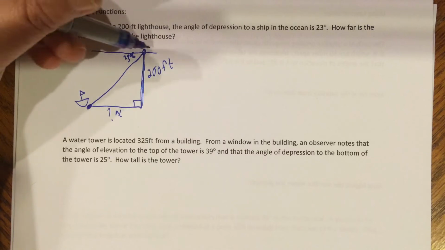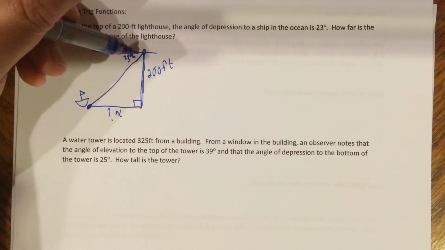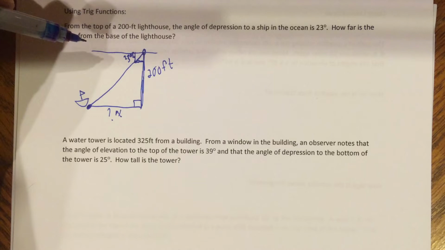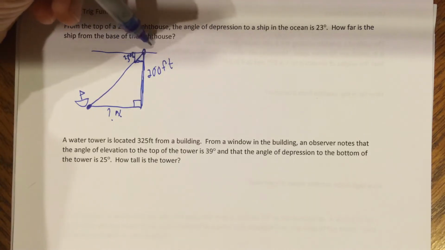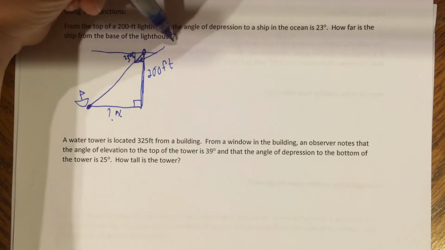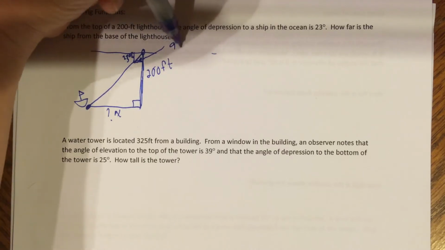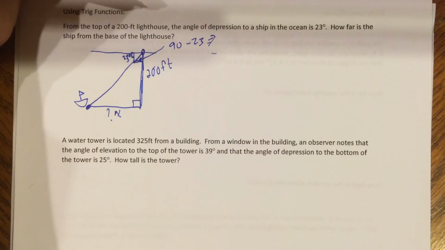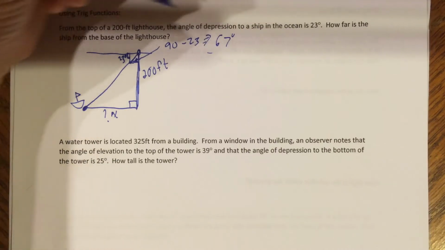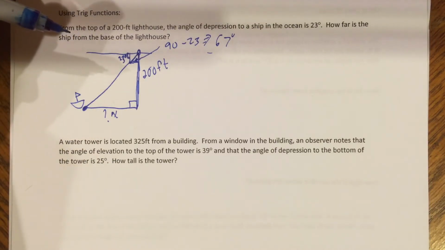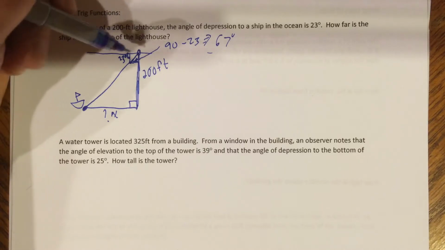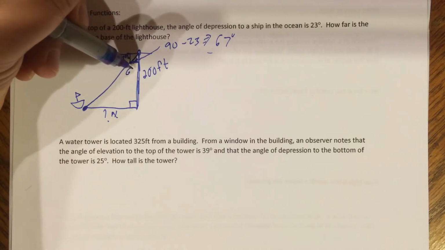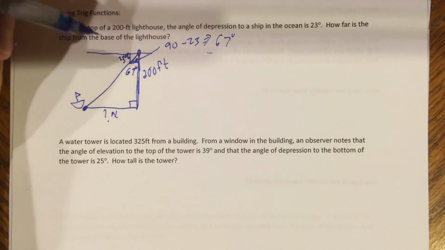But if I look at this from the horizontal, this would be another 90-degree angle, then I can figure out the size of that angle. I'd have 90 minus 23, which should be 67. So I know that this angle is 67 degrees.